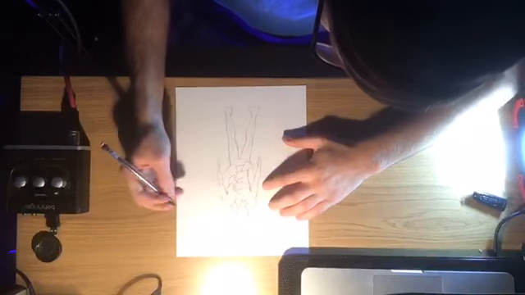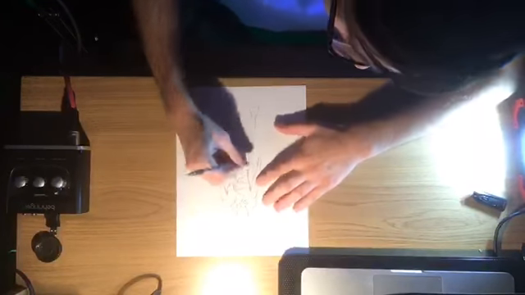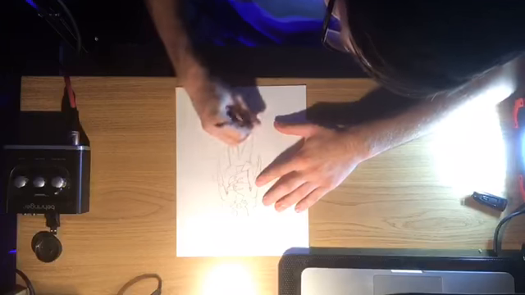Now he wears a shirt underneath that, and we'll move on to his pants next.